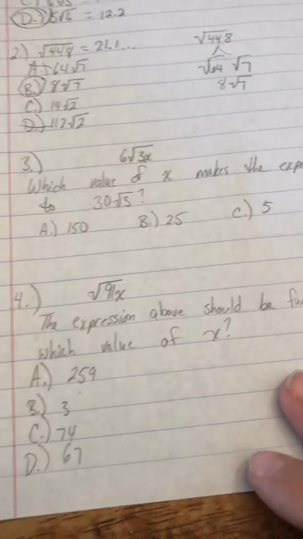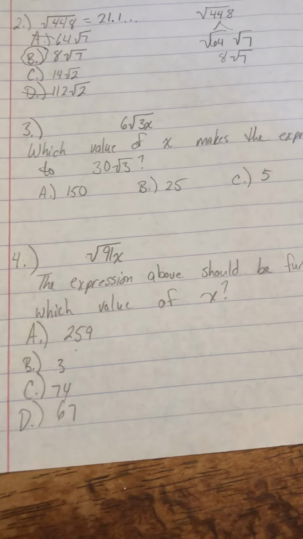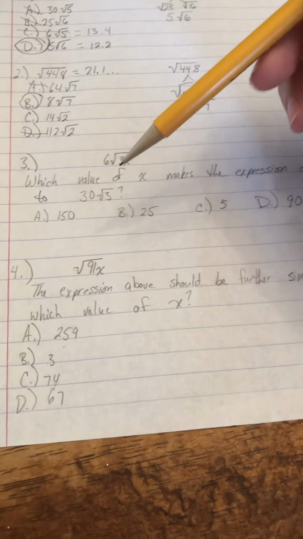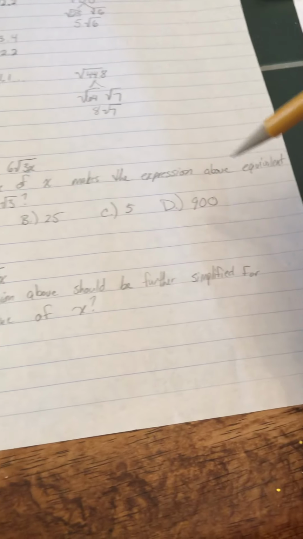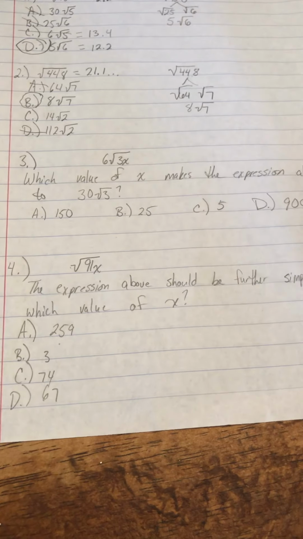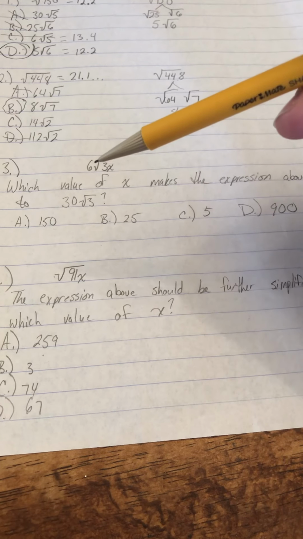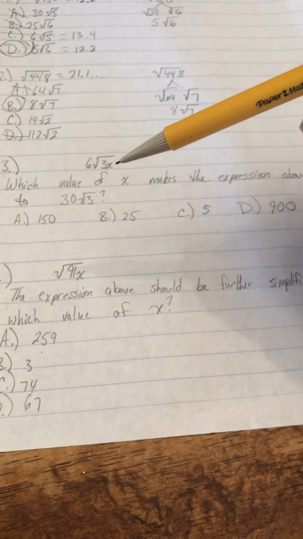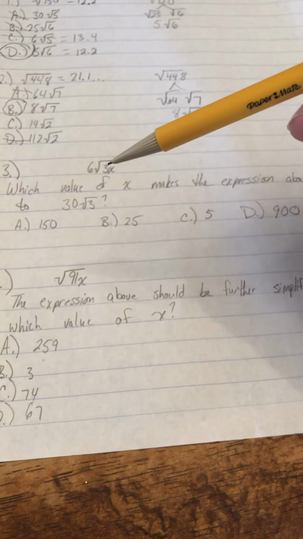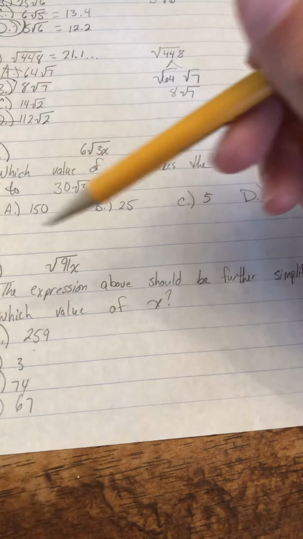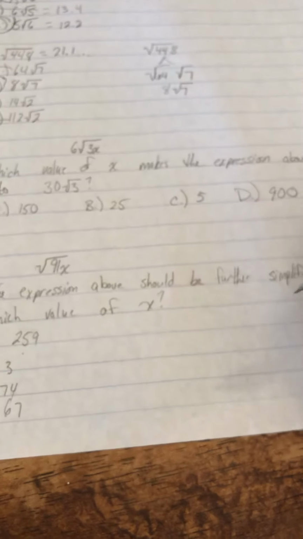All right, these next two are the harder problems. This one asks, which value of x makes the expression above equivalent to this? So anytime we're looking at this, the difference is this was a 6, now it's a 30. This was a 3x, now it's just a 3. So what number do we put into x to make it look like this? There's a couple of different things that you could do. You could substitute them in, see which one gives you the equivalent number.